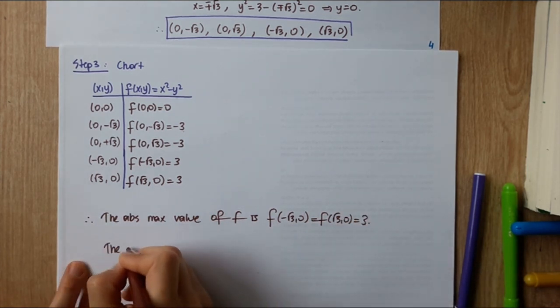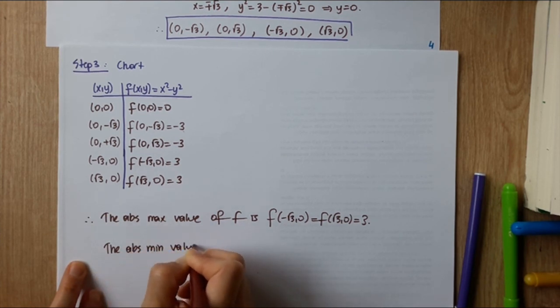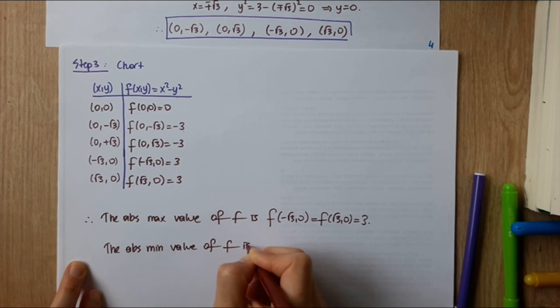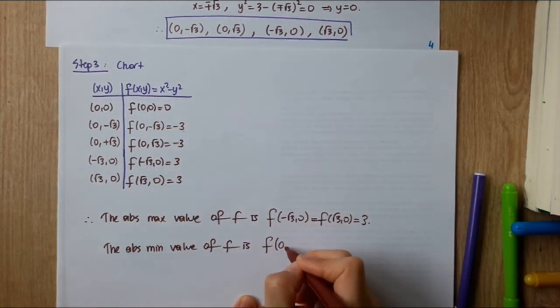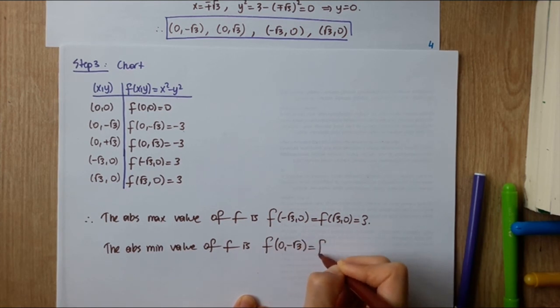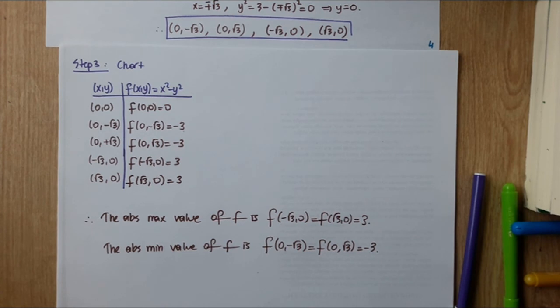And the absolute minimum value of the given function is minus 3, and it occurs at these points, which is minus 3. Okay. So this is the absolute minimum value, this is the absolute maximum value.